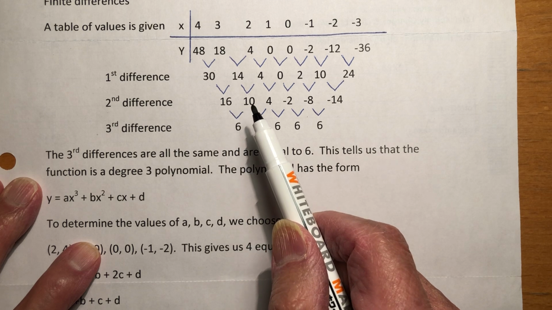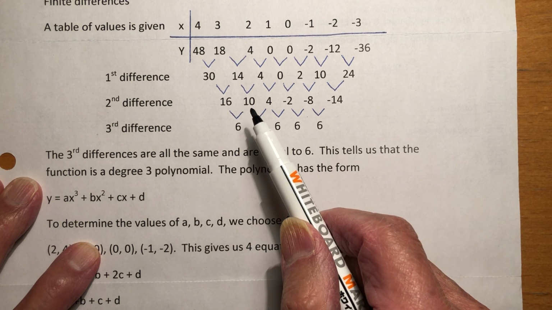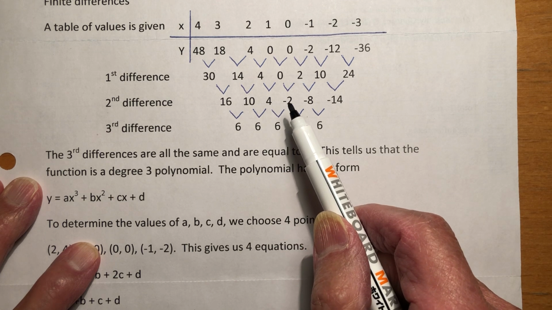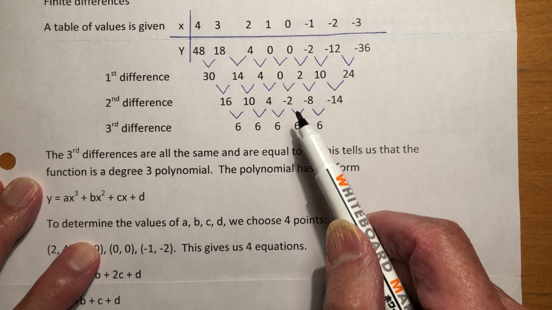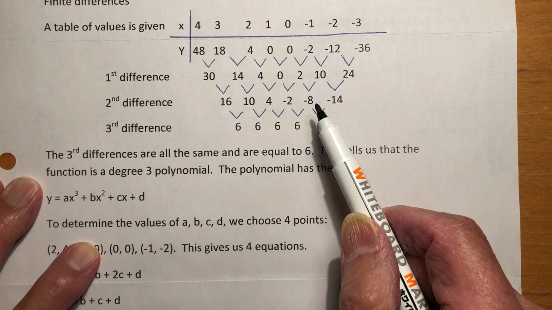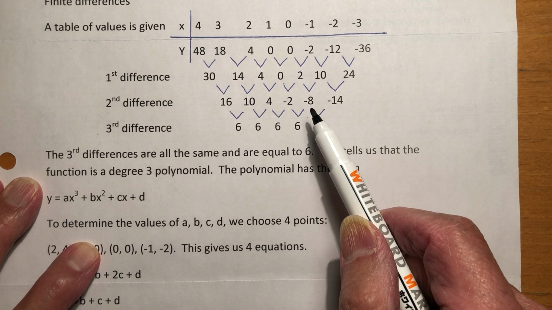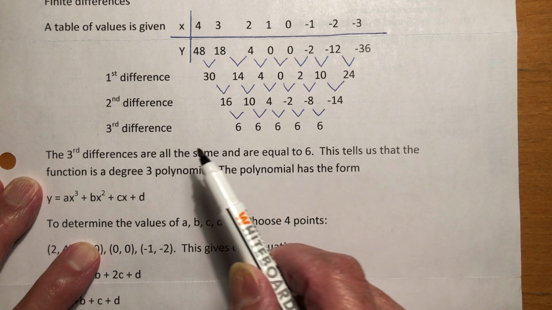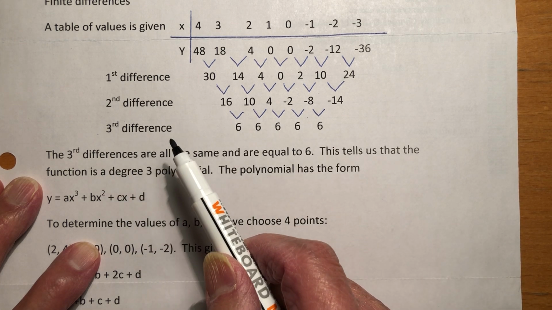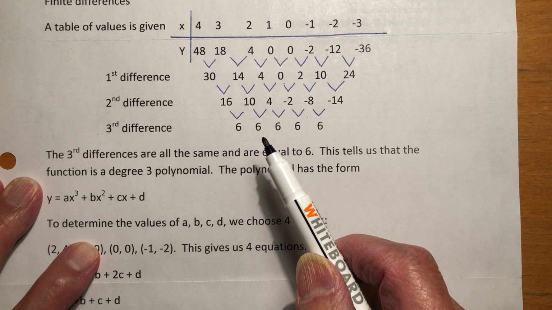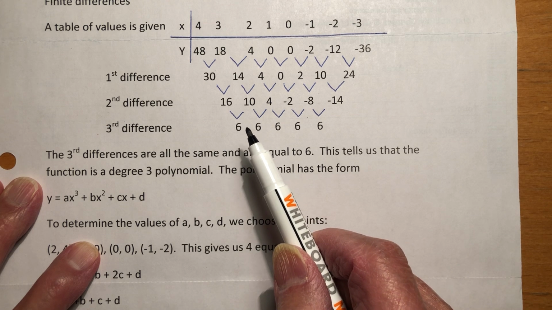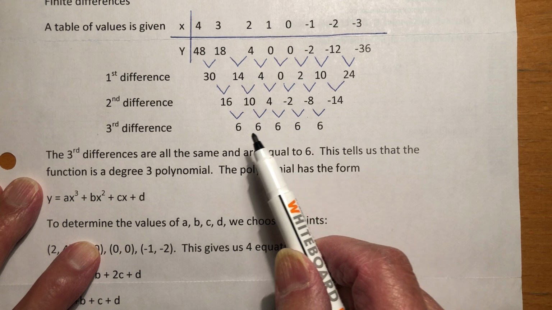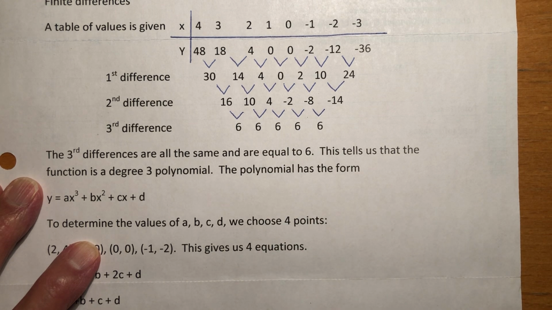This minus that is 6. This minus that is 6. This minus negative 2 is 6. Negative 2 minus negative 8 is 6. Negative 8 minus negative 14 is 6. So this is the third difference. Look, the third differences are all the same. Then you stop.